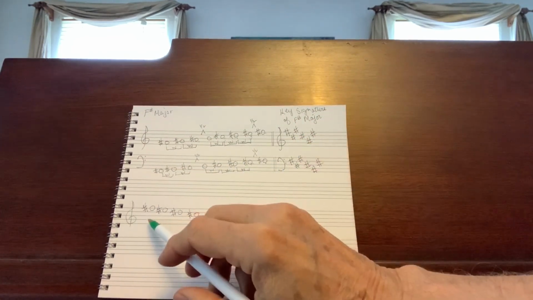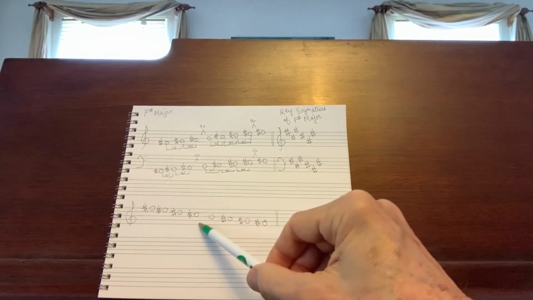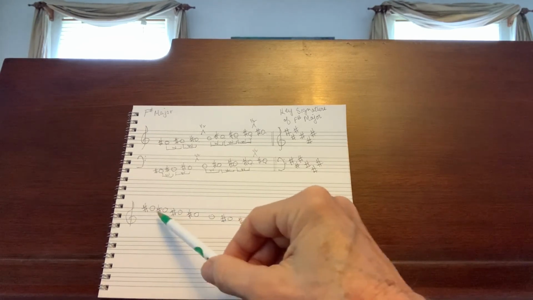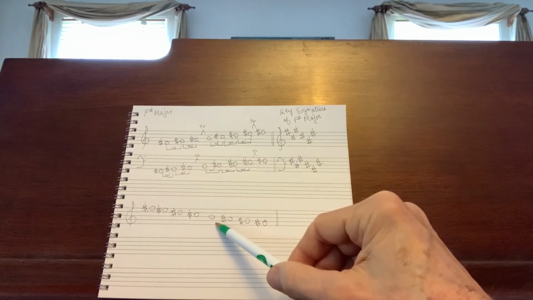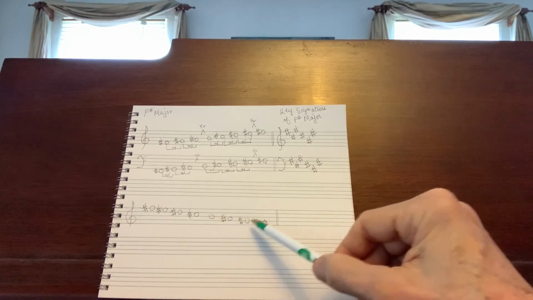Say the first 4 descending. F sharp, E sharp, D sharp, C sharp. Next 4, B, A sharp, G sharp, F sharp.